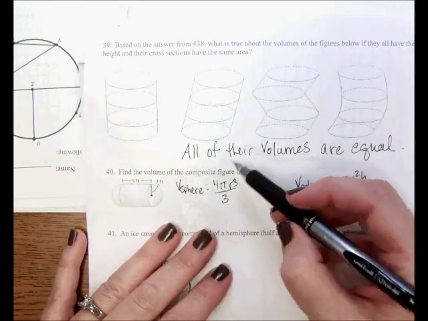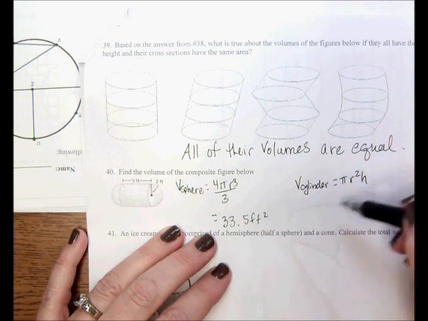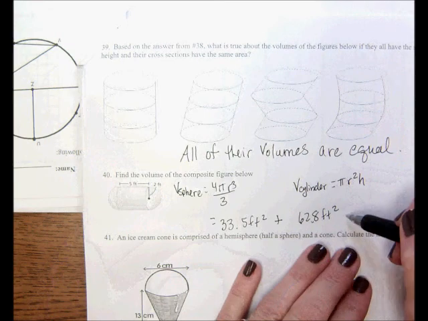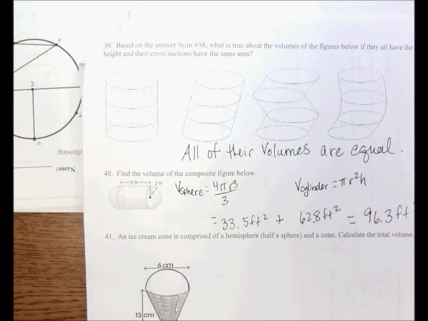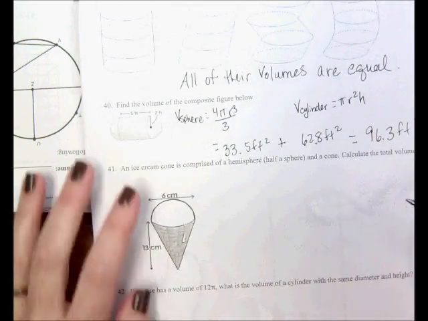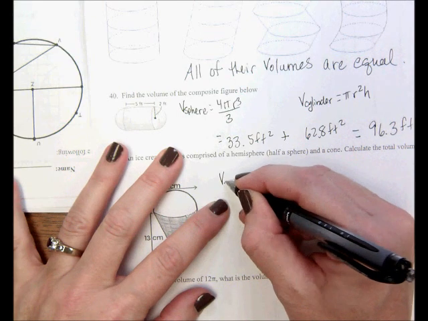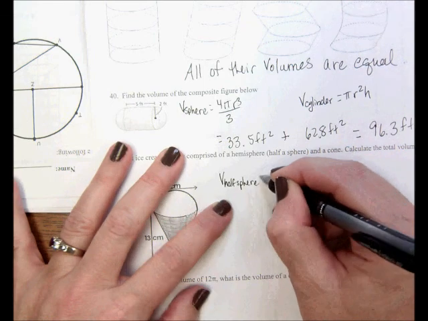Then I'm going to find the volume of a cylinder, and when I find both of those volumes, I can just add them together. The volume of the sphere, when I enter it into the calculator, is 33.5 feet cubed. And I'm going to add the 62.8 feet cubed that is the volume of the cylinder. So the volume of my composite figure of this tank is 96.3 feet cubed because I add them together.